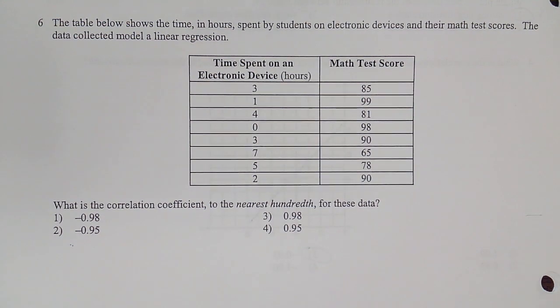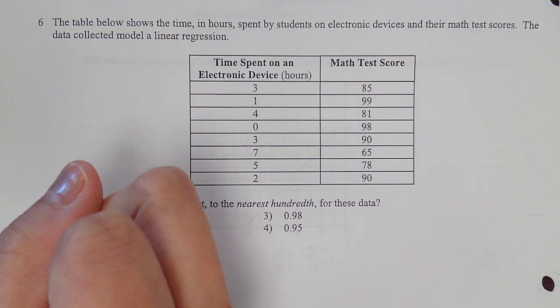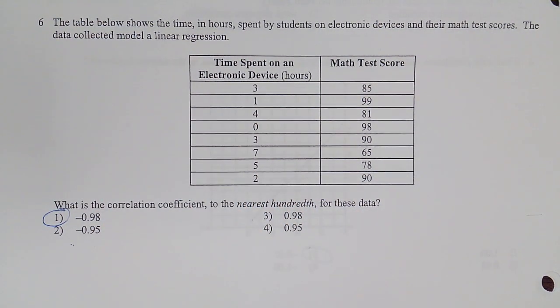So I would argue that this one, it's a negative 1.